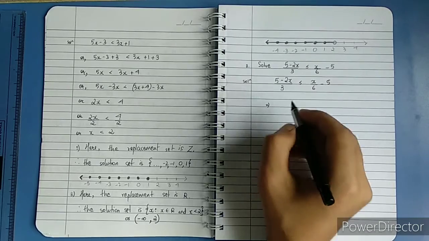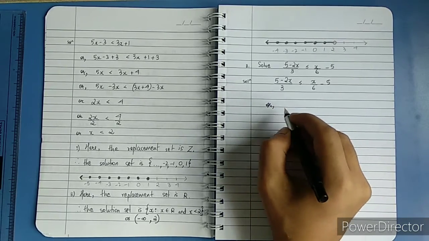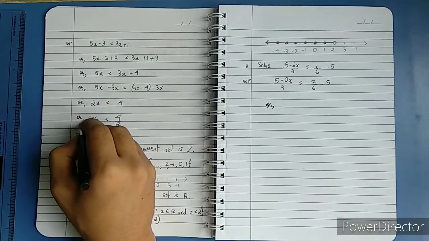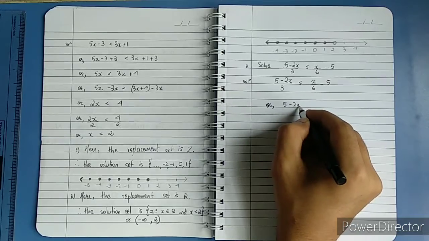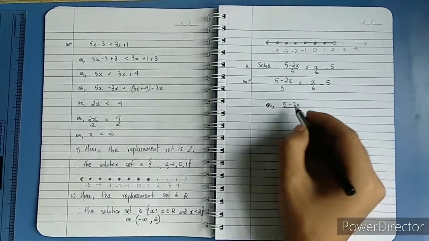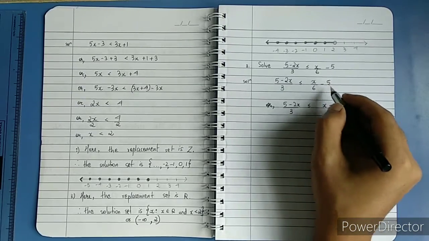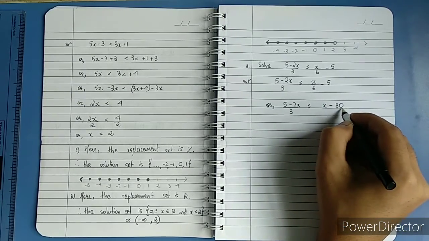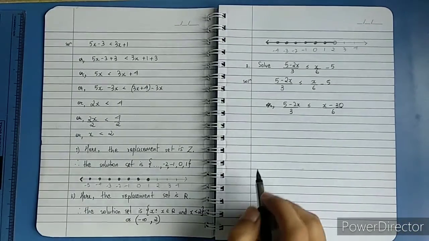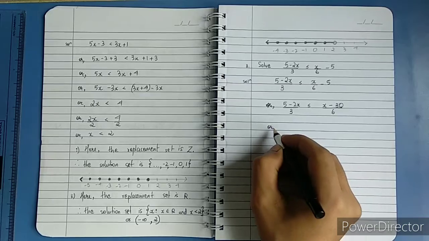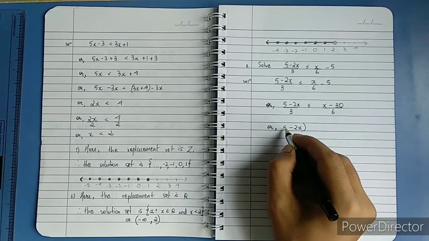So we'll multiply by 3 on both the sides. So this is 3 less than or equal to x minus 6, 5 threes are 15... taking the LCM, we are getting 6 over here. So we need to remove 3 as well as 6. So we are multiplying by 6 on both the sides.